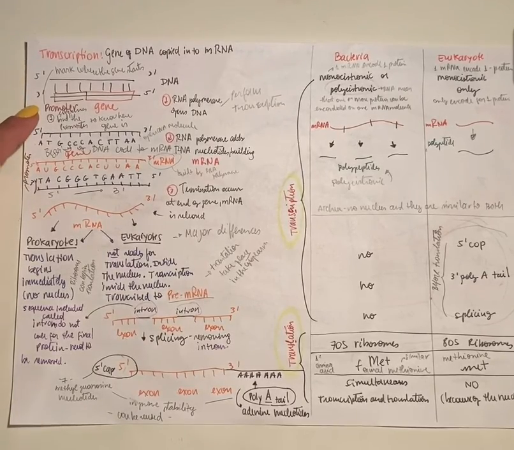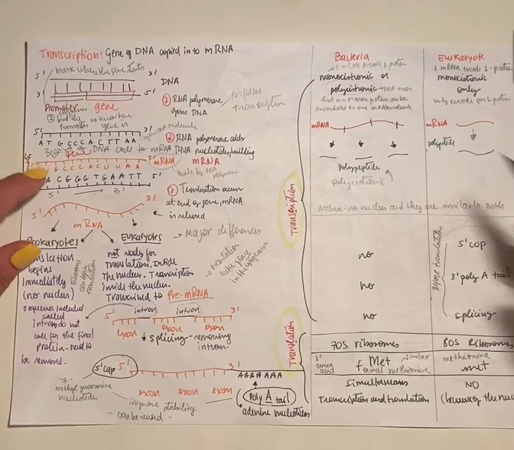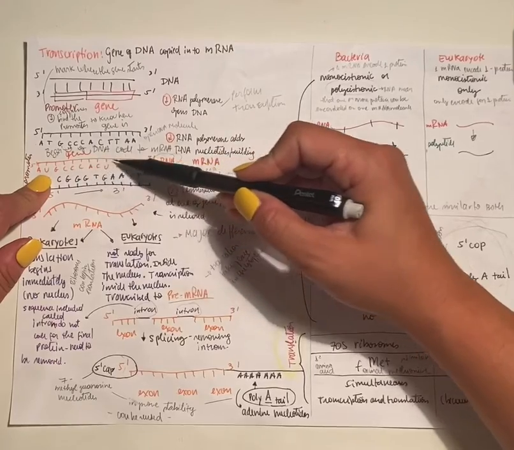And we're going to need a promoter to bind where the gene is, so enzymes are able to bind to the gene. First, RNA polymerase is going to be able to open the DNA. And then RNA polymerase is going to add RNA nucleotides, building the mRNA. So here we see the building of mRNA.